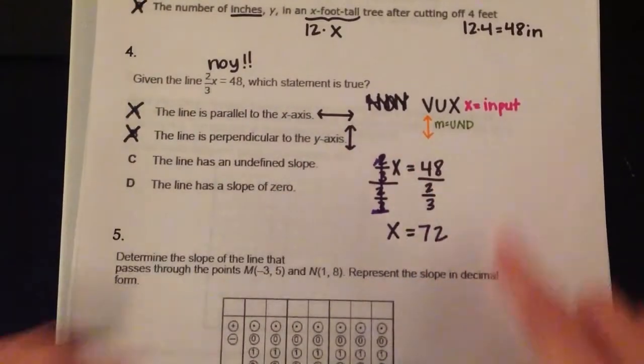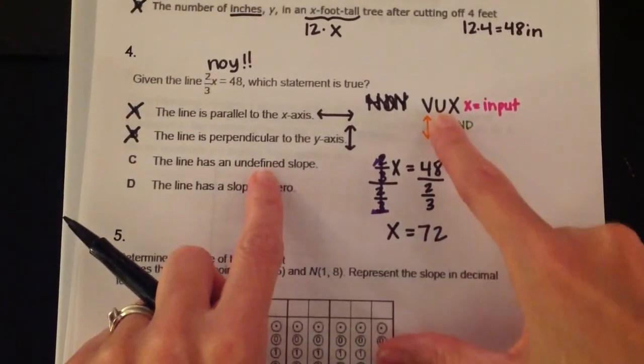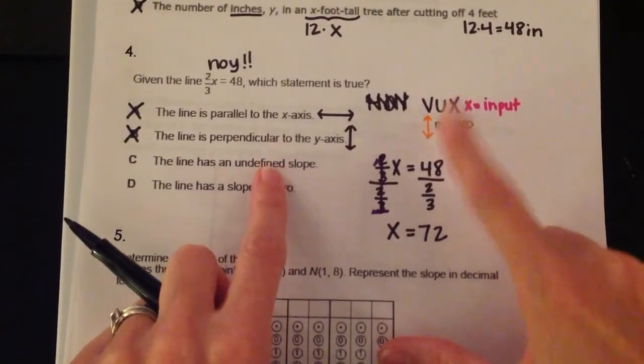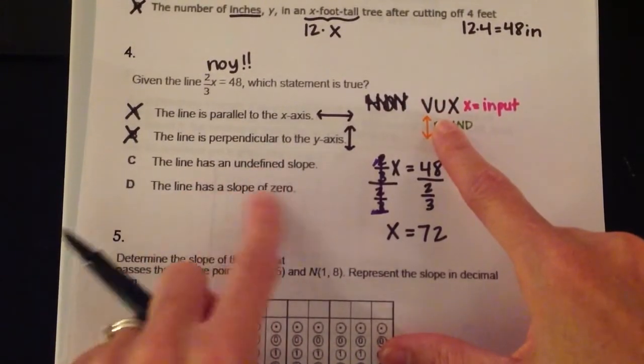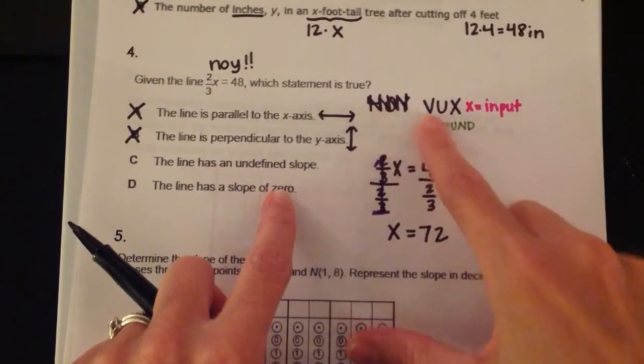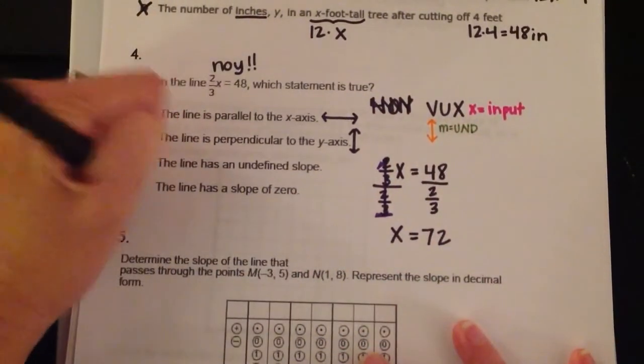This can't be it. Does it have an undefined slope? Yes, it does, because a Vux line has a u in it, which means that the slope is undefined, and it can't have a slope of 0 because that's a Hoy. So the correct answer is C.